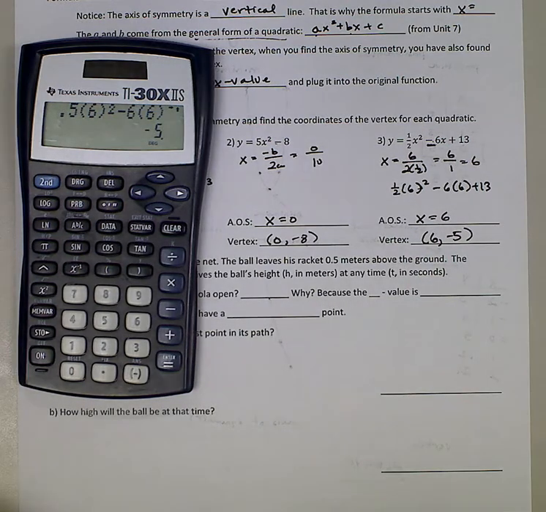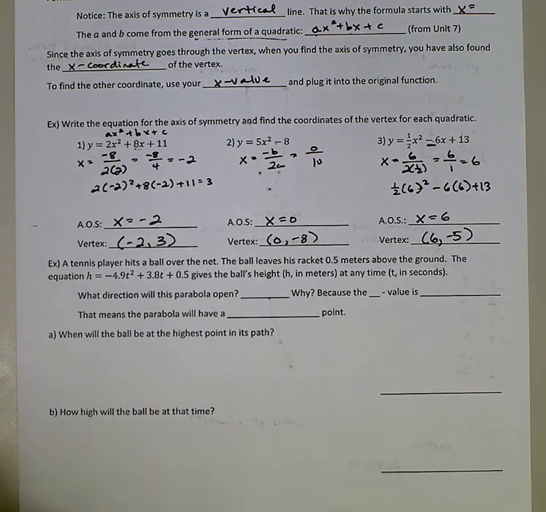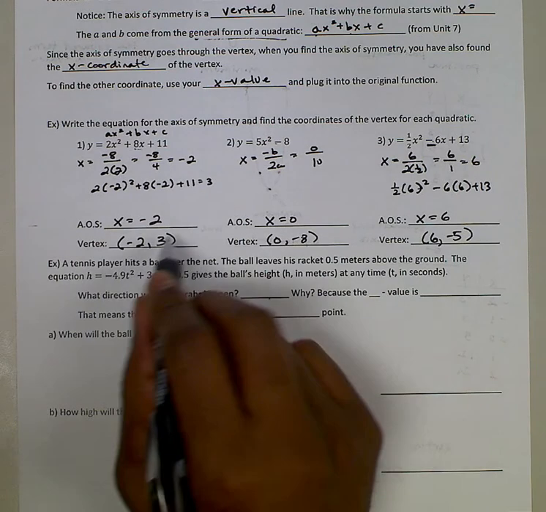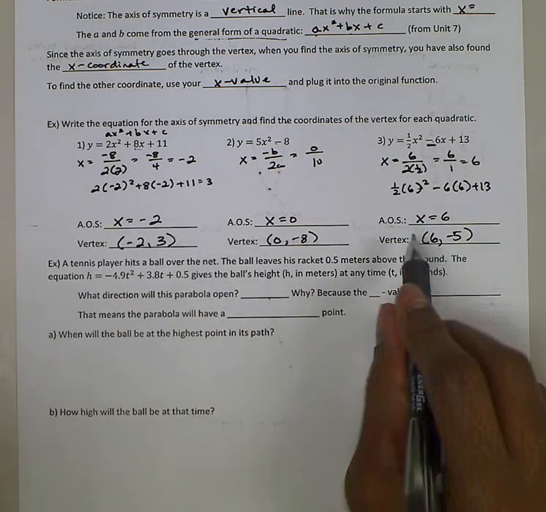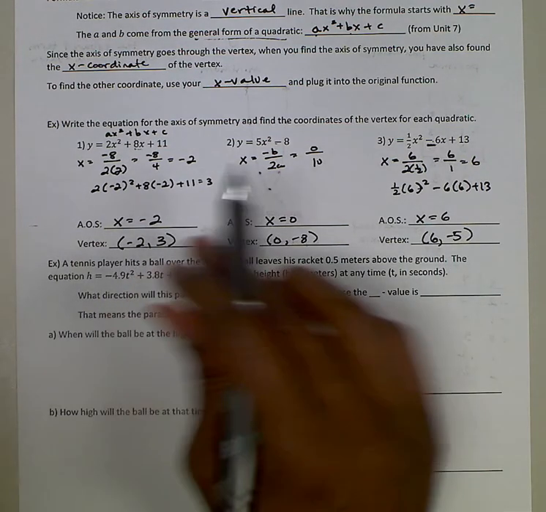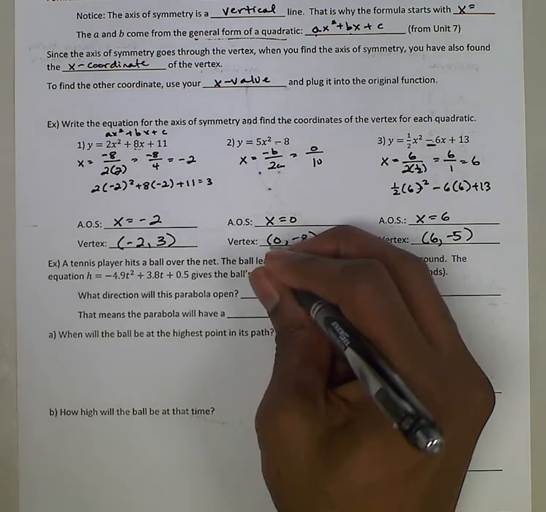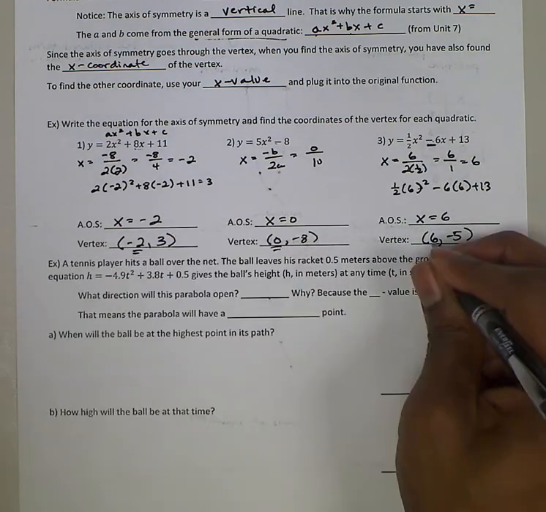Alright? And so we found the vertex of each of our graphs here. And now when we make our table, when we talk about this tomorrow, this will always be in the center of our table. We'll always make sure that this value is the center of the values that we use.